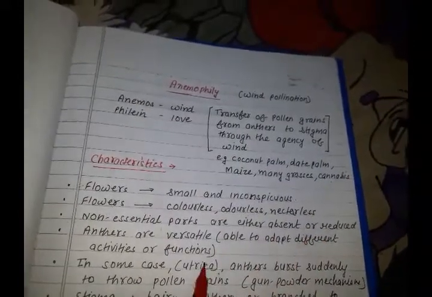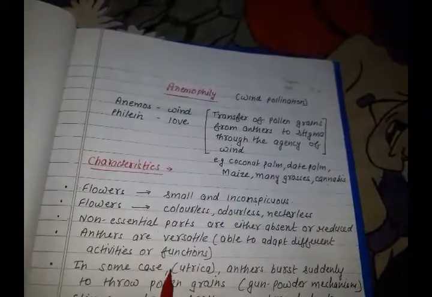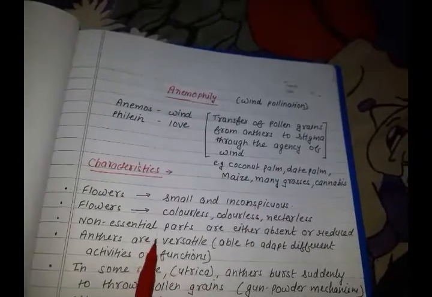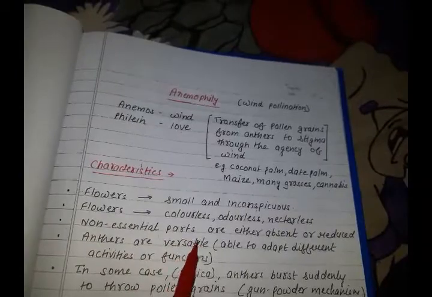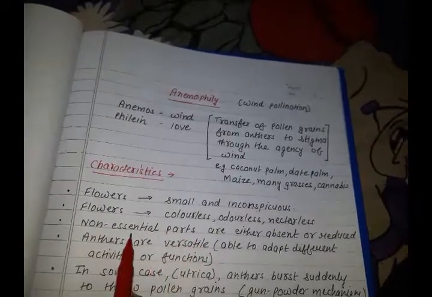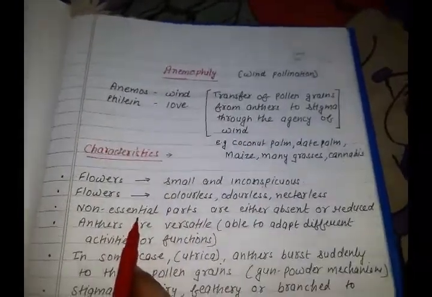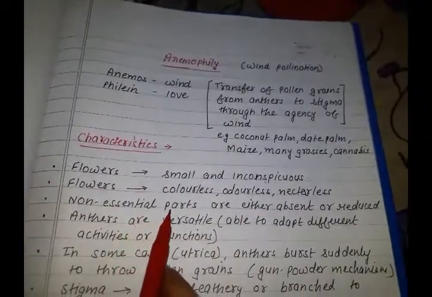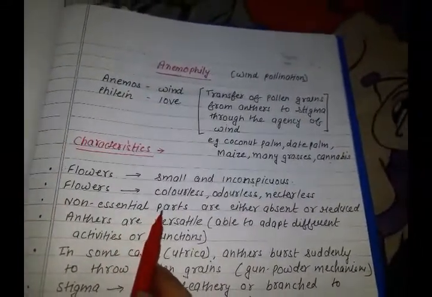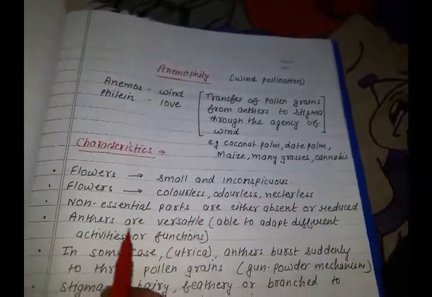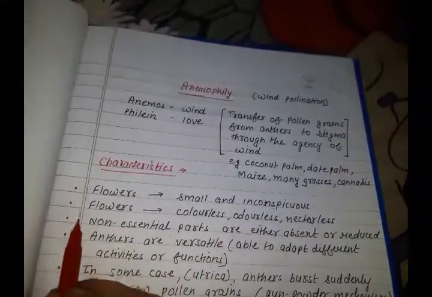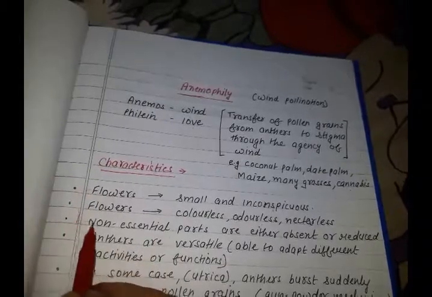We know a flower has two parts, essential parts and non-essential parts. Essential parts are the reproductive parts, male and female, and non-essential parts are calyx and corolla. So calyx and corolla are either absent or they may be reduced. Fine. These three features were about the flower.